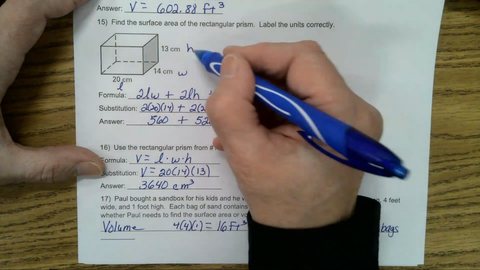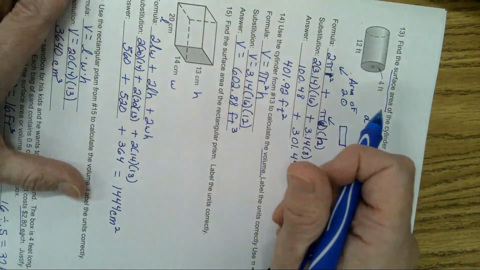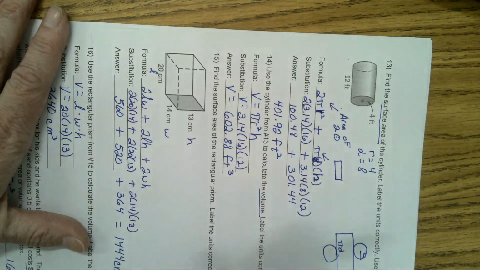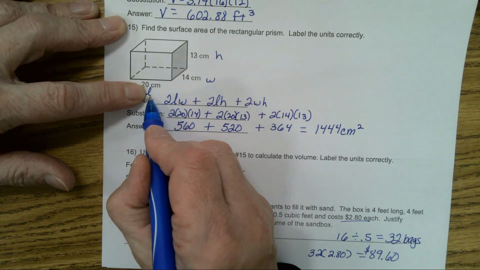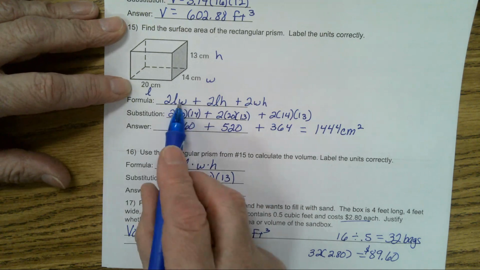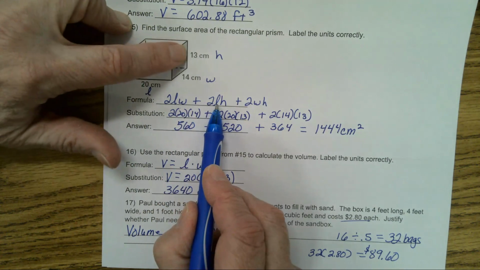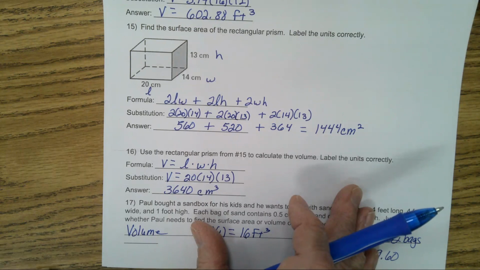Or if you wanted your height to be your length. Because if you turn this box on its side, then you would have length, width, and height differently, wouldn't you? So it doesn't matter as long as you are consistent. If this is the length in part of the problem, it's got to be the length in every one of these formulas. You can't say in this one that's the length, in this one the length is 13. You've got to be consistent of what you determine your length is and you'll be fine.